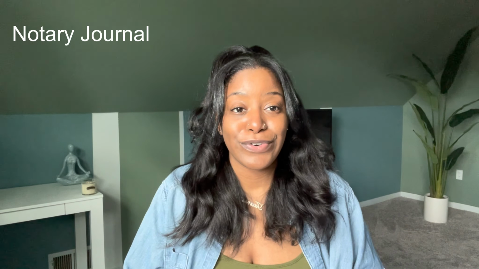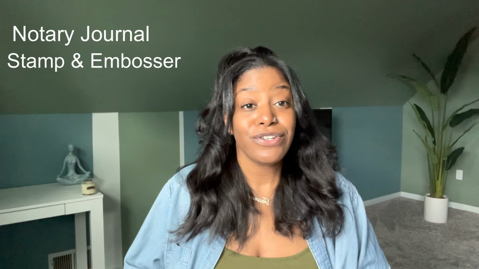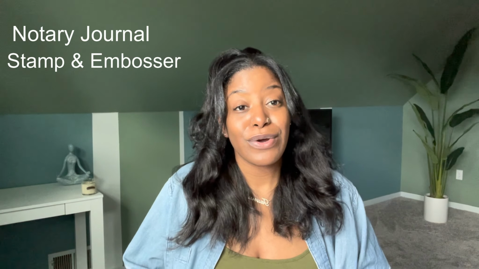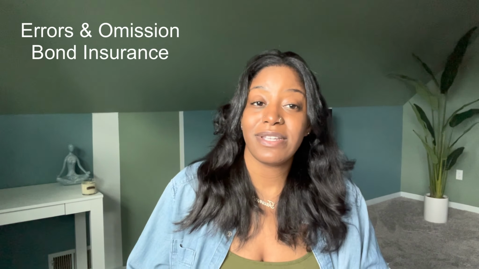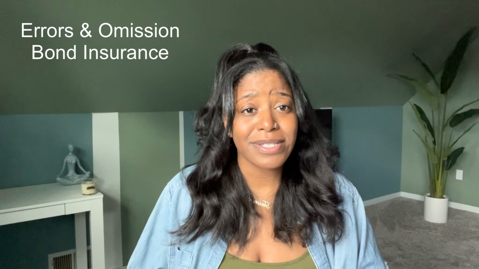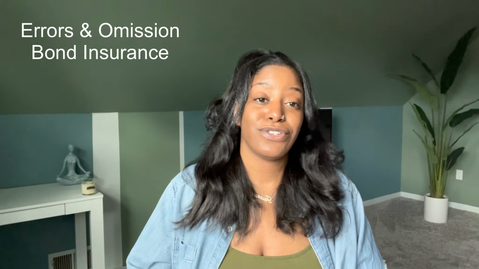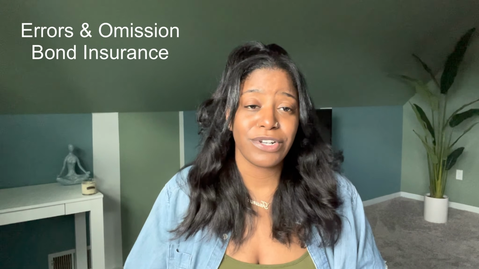You need the basic notary public materials, which is going to be your notary public journal. You are going to need your notary public stamp. After you get those basic materials, you're going to want to also have insurance. Now, some states, when you are becoming a notary public, require you to have bond insurance. Some states don't. Even if you are still required to have bond insurance, you're still required to have E&O insurance.